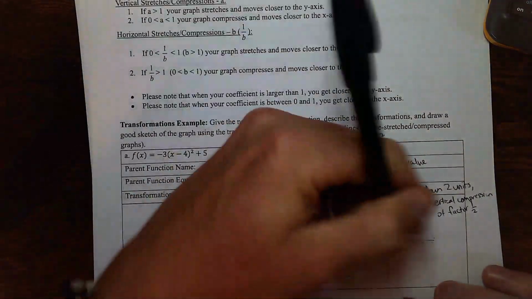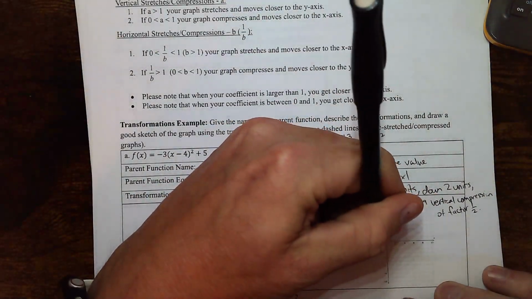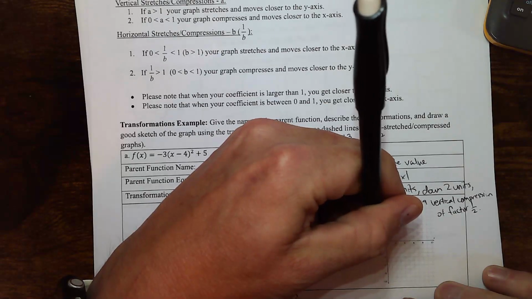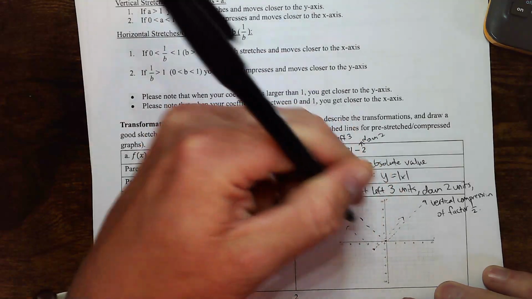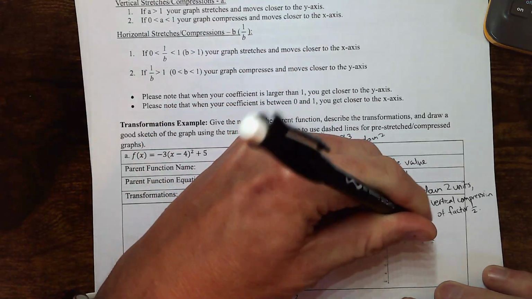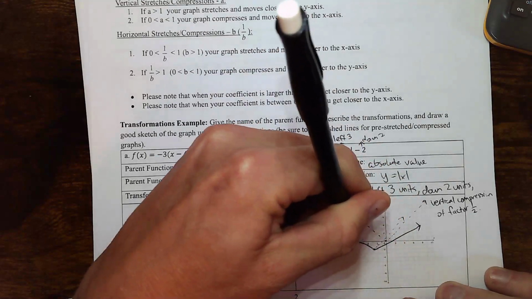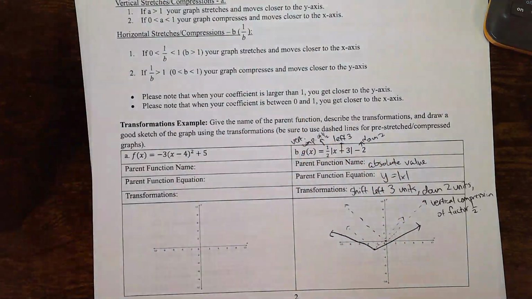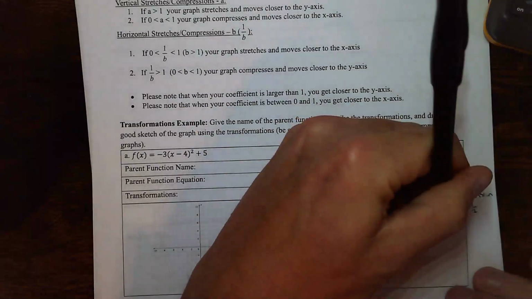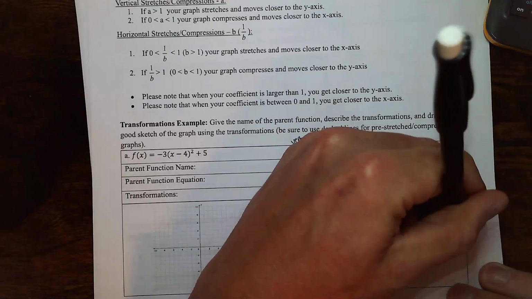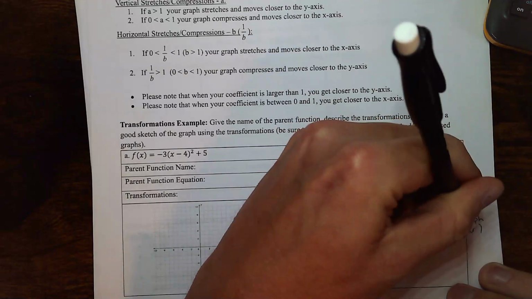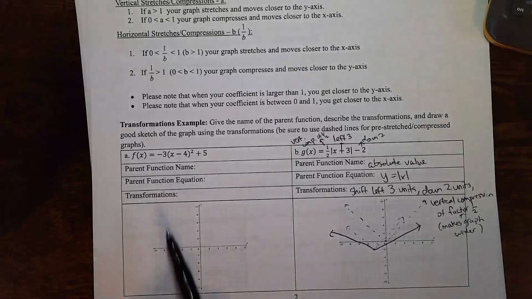So what it's going to do is make this graph wider than normal. So instead of being like, I'm going to draw a little dash line, instead of being like this, like a normal one, it's going to be wider. Okay. It's going to make the graph wider. If this was like 2, then it would make the graph narrower.